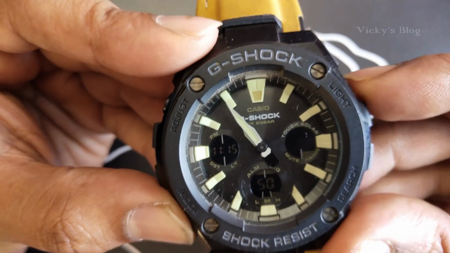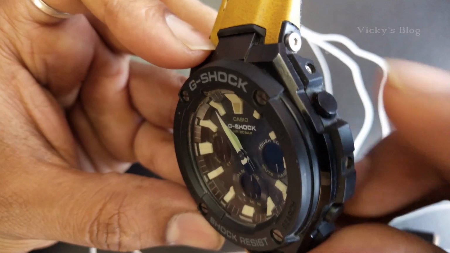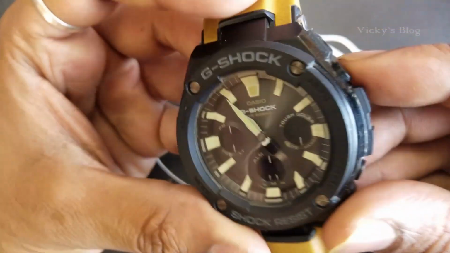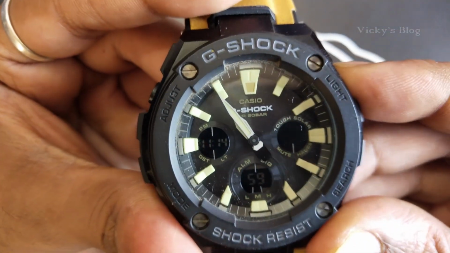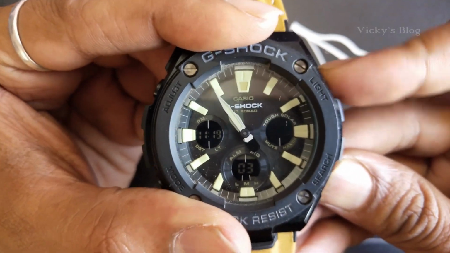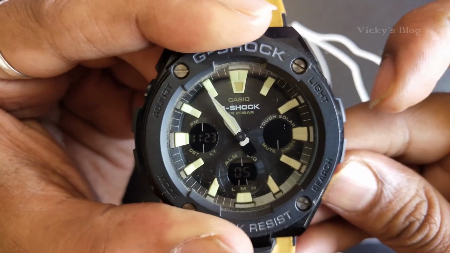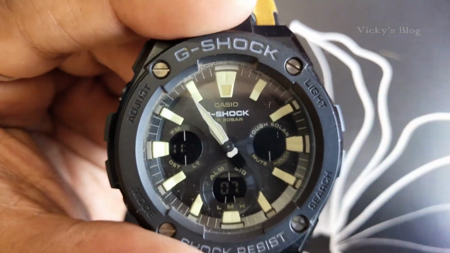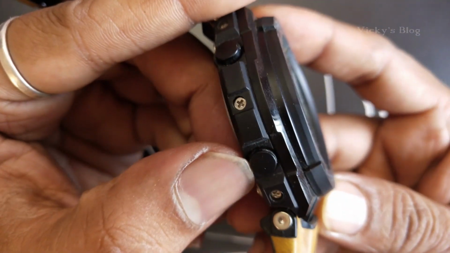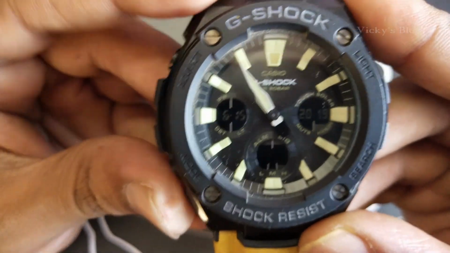I need to change this up and down to go up. So this button, up and down. So pressing this, 13, I want 25. So here, 25 is blinking. So I need to press this mode button now to move on.